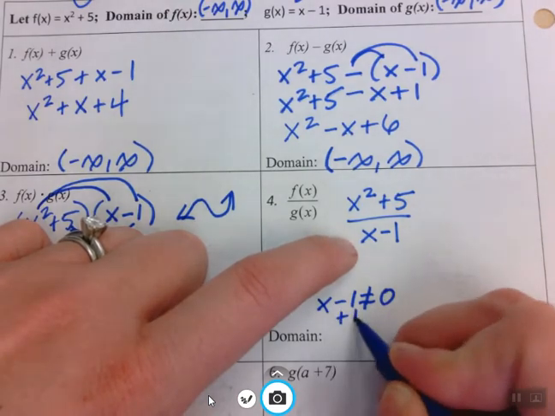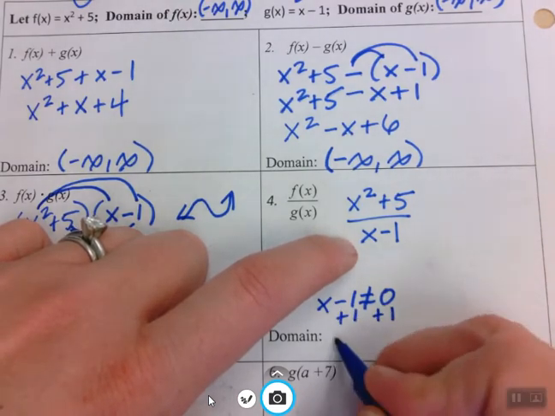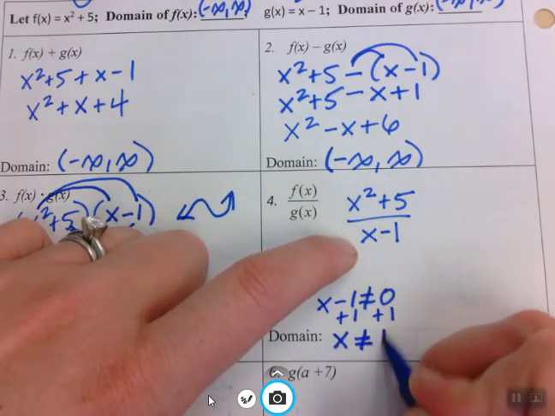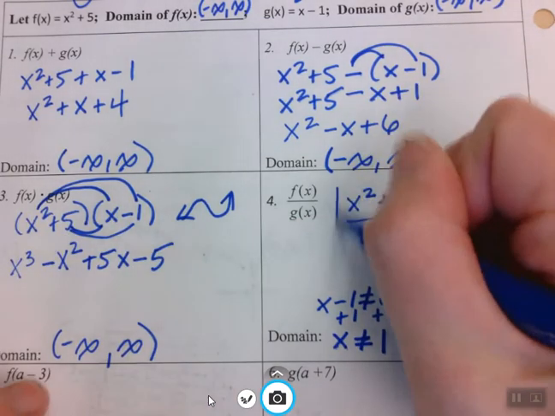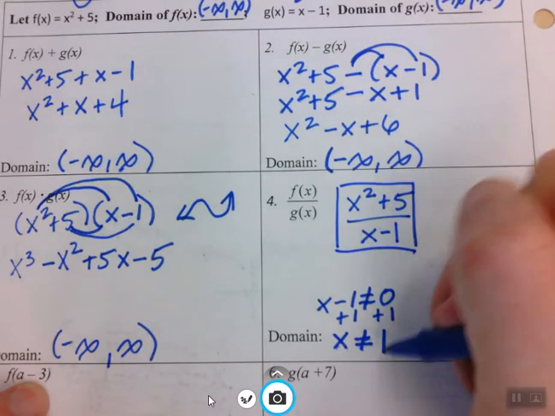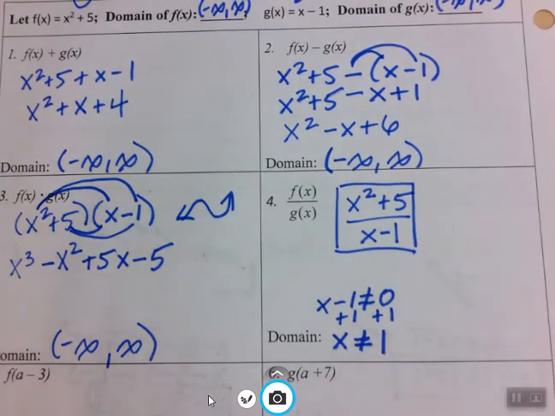So if I add 1, what can x not equal? x cannot equal 1. So this is the answer, but that's our domain. If it asks for the domain, you've got to put it. There'll be some questions that ask for it and some that don't.